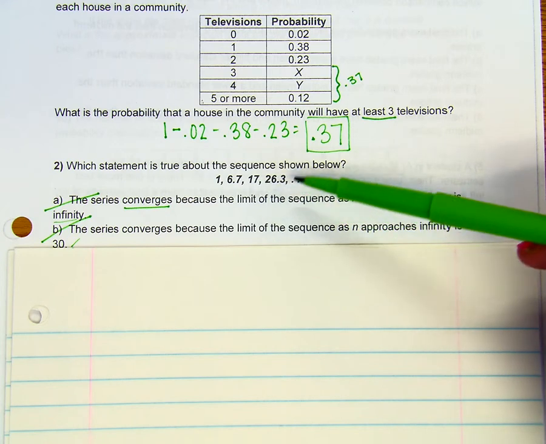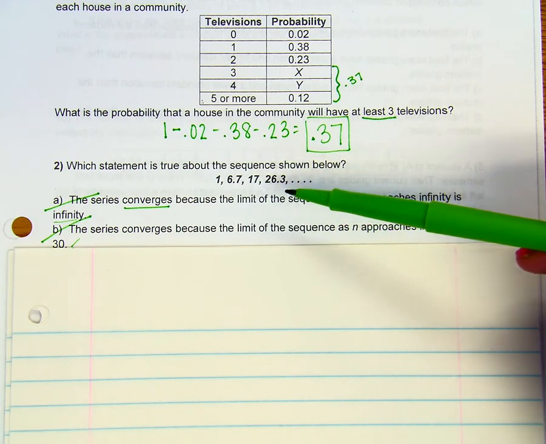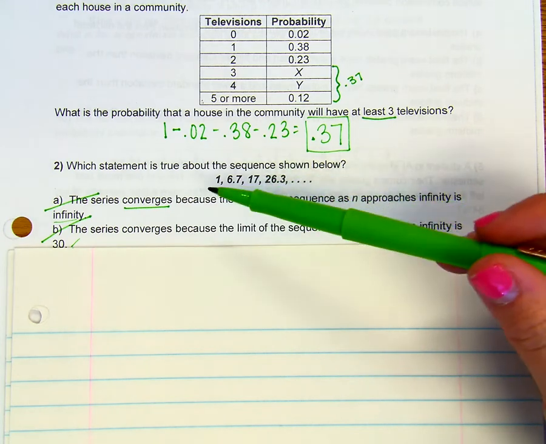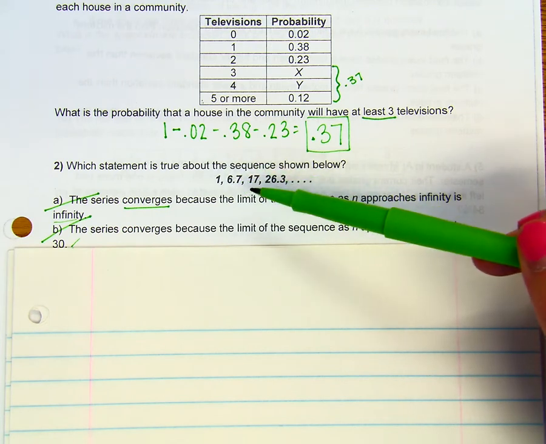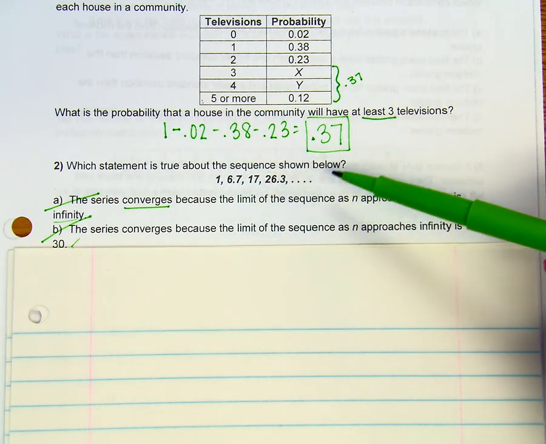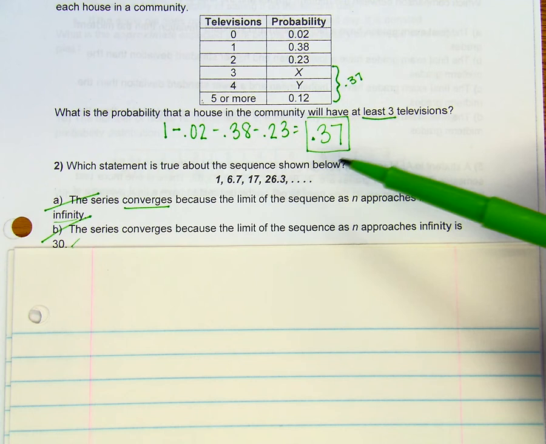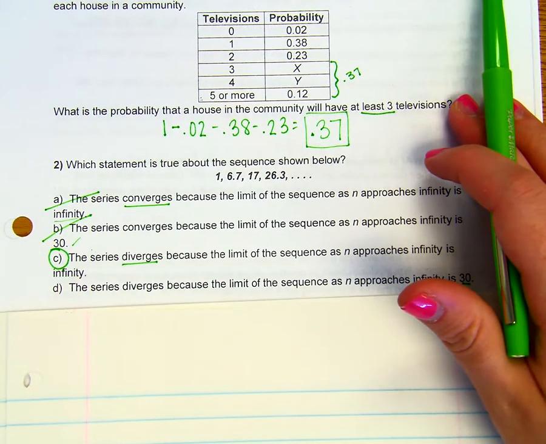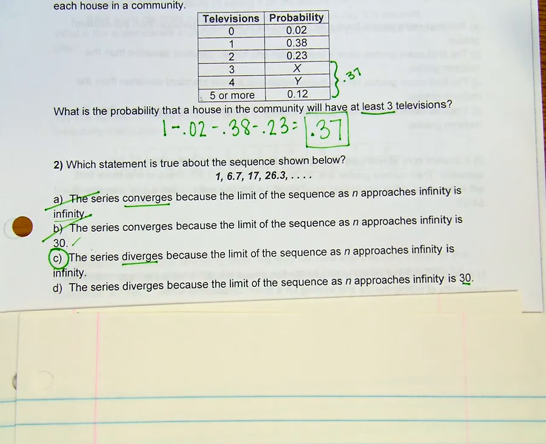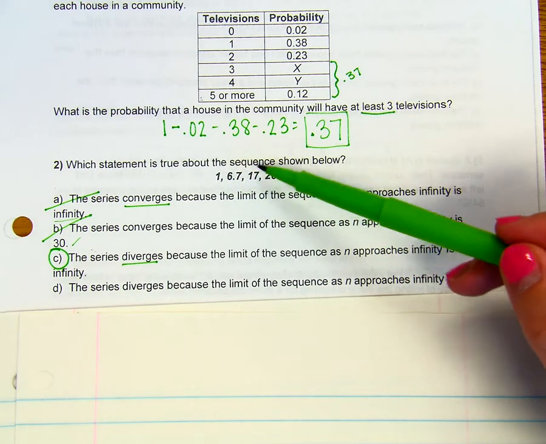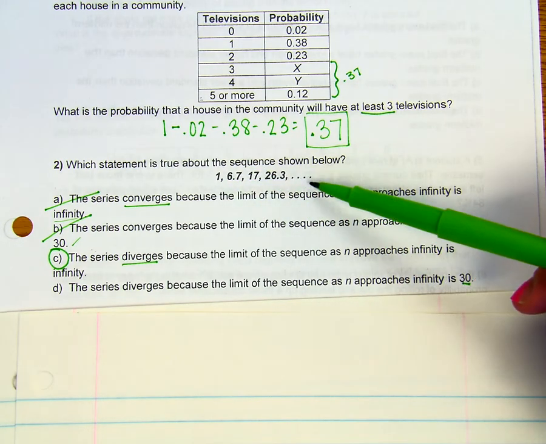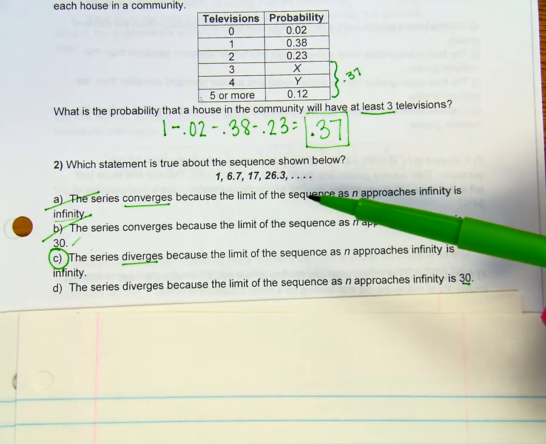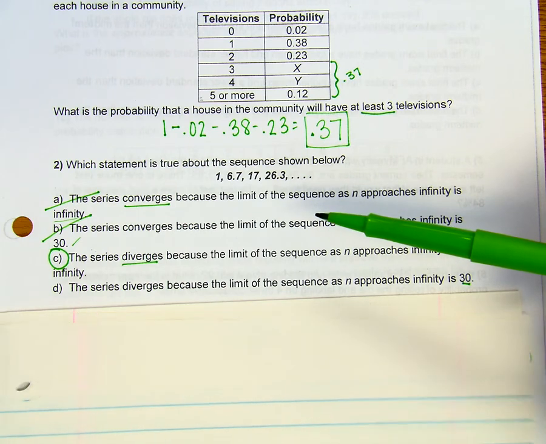Now, I know this sequence kind of throws us off because this 26.3 looks like it's getting close to 30, but this sequence is jumping at different increments, and we can assume that it's probably going to get higher than 30 for the next term. So our correct answer here would be C, that it's approaching infinity, because the sequence looks like it's going to get to a number much larger than 26 for the next one.